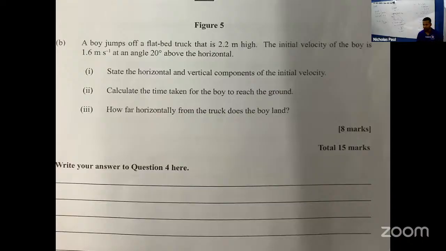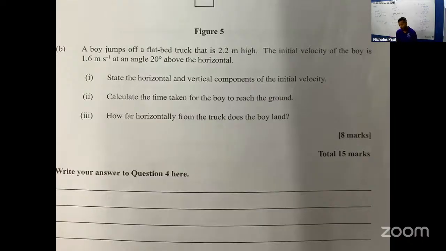Draw the diagram as earlier. This one's slightly different. Did he jump horizontally? He jumped at an angle. So his path will look like this. That's okay? Add a little piece to the top here. He decided not to do that.